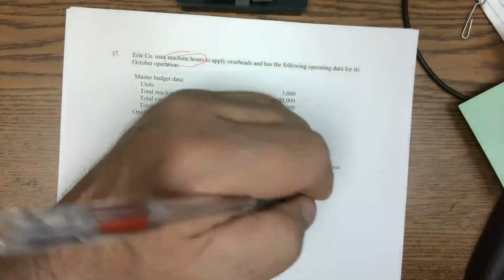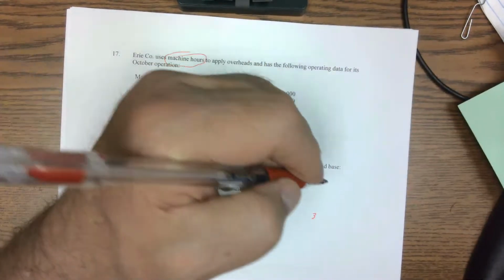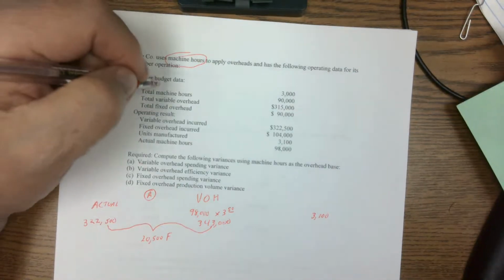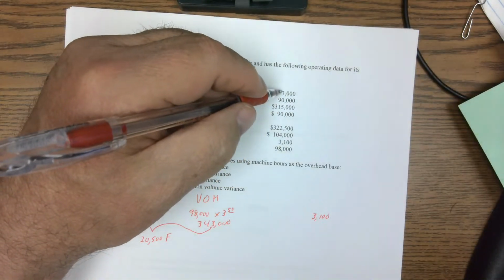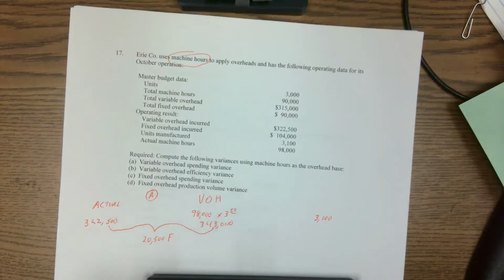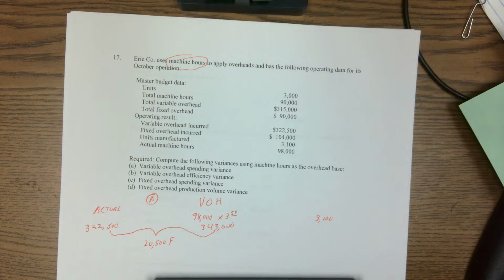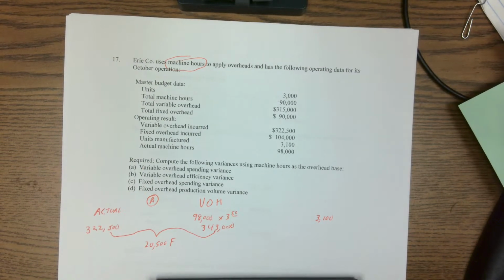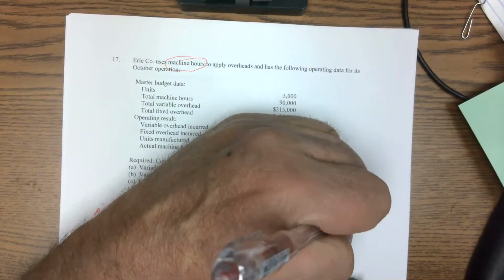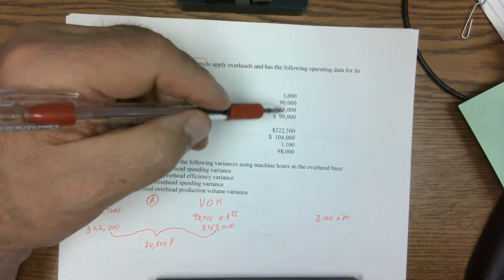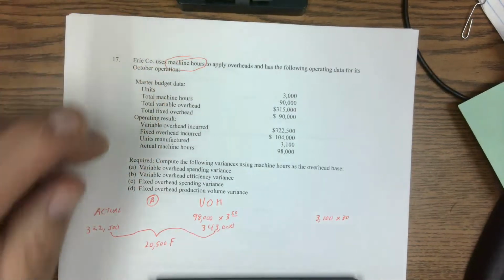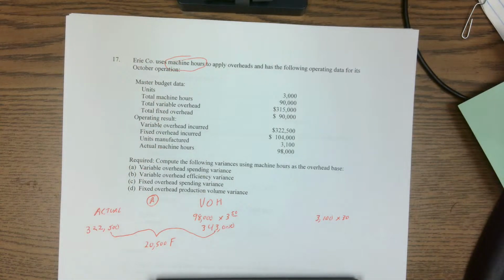So we take the units manufactured, 3,100, divided by the total machine hours. So we need the machine hours per unit. So 3,000 units or 90,000 hours divided by 3,000 units gives us 30 hours. Okay, so 30 hours per unit times the $3.50.